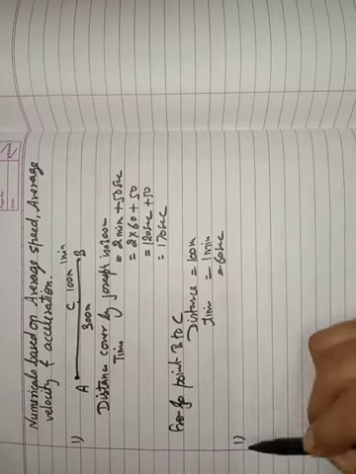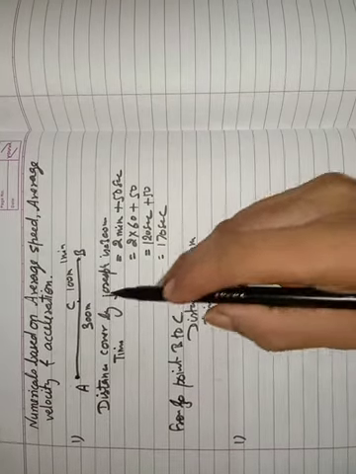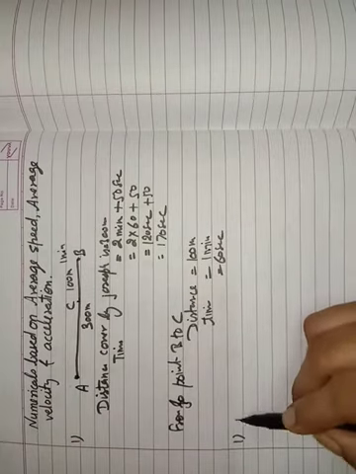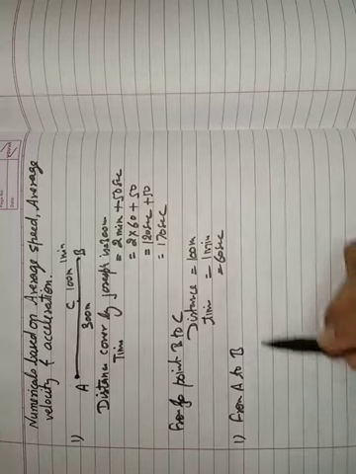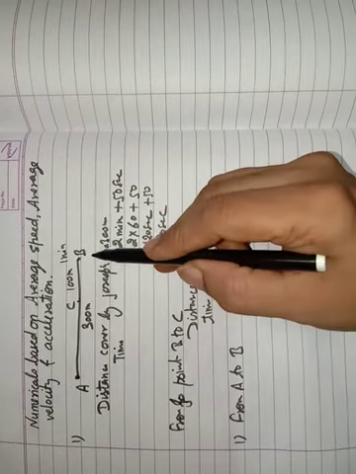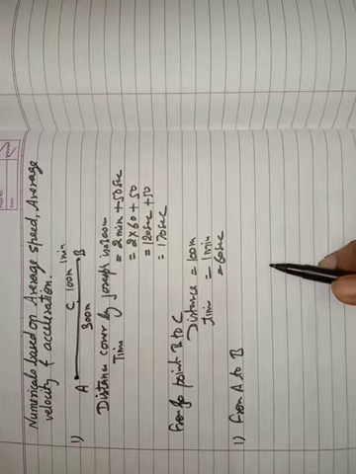First we will find the average speed from A to B. For average speed, we know the formula: total distance upon total time.